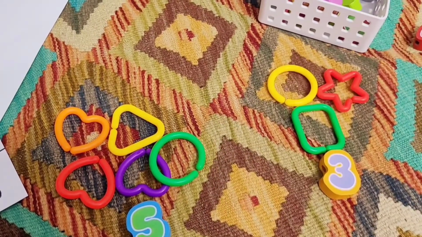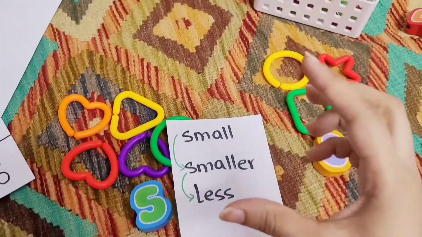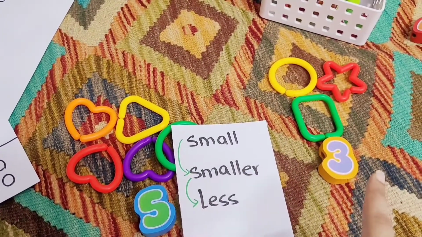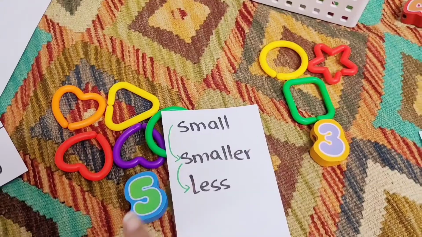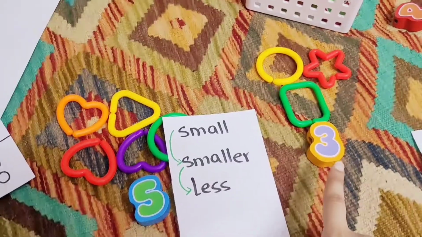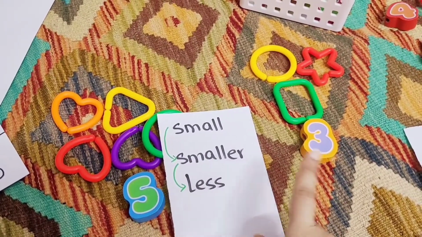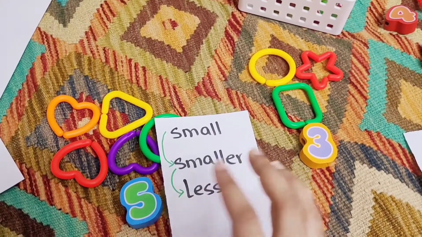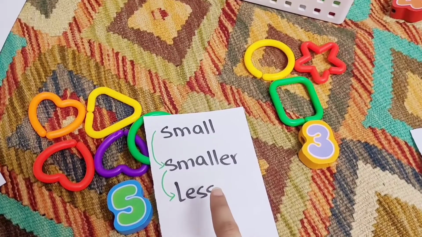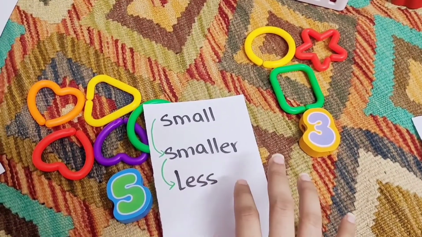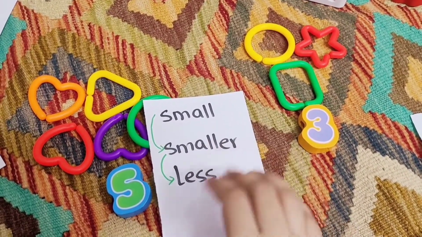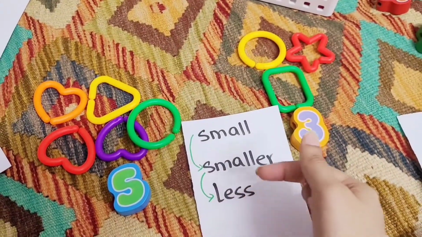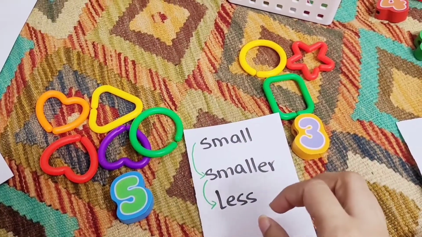Similarly, for smaller: small, what is small? Very, very little. You are going to work on the same examples. Is 3 small or 5 small? 3 is smaller than 5. Don't you think 3 is less than 5? That is how you will come to the term that you want them to use when they are comparing numbers. Small, smaller, less. That is how you are going to talk to them.